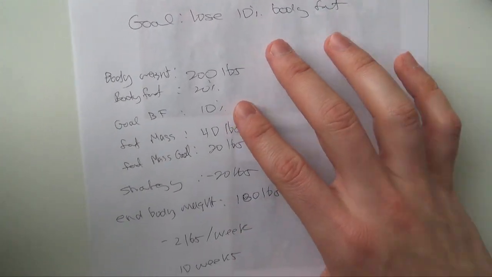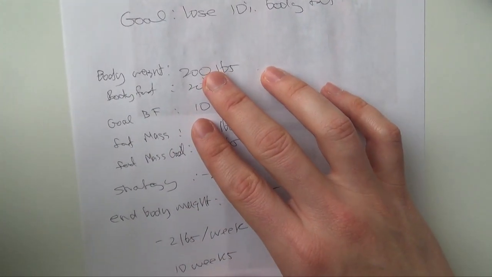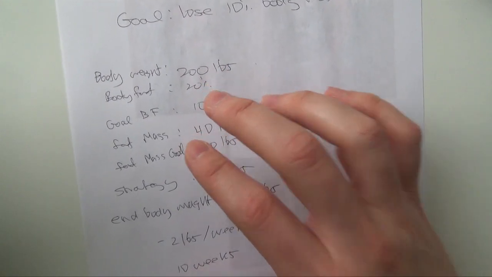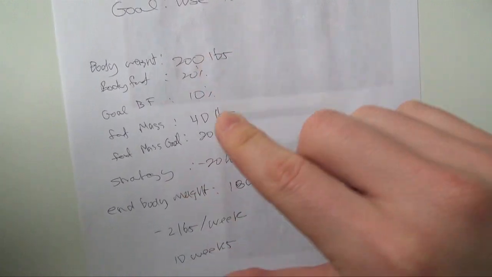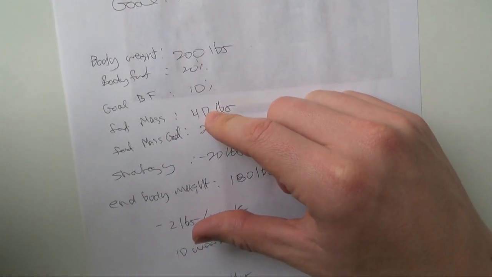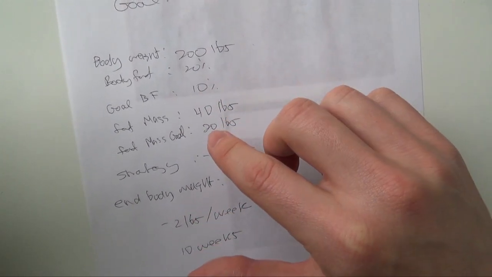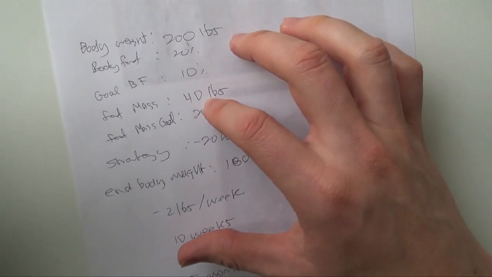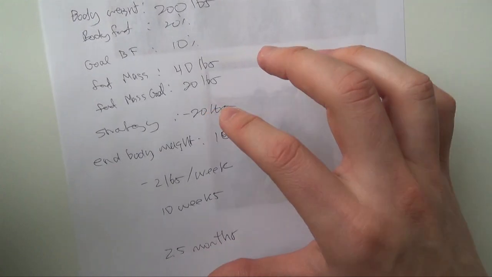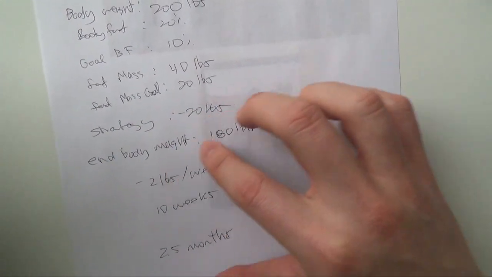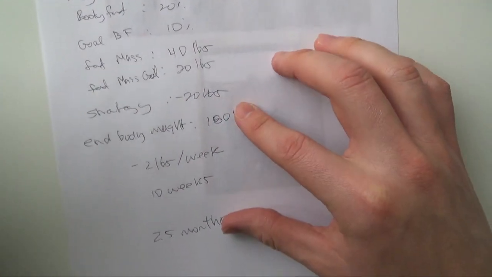I would lay it out. I would go, okay, this person's 200 pounds. They're at 20% body fat. They want to be at 10% body fat. Thus, at 20%, they're carrying 40 pounds of fat mass, and at 10%, they would be carrying 20 pounds of fat mass. So they need to lose 20 pounds of total fat mass, and their end goal weight would be about 180 pounds.